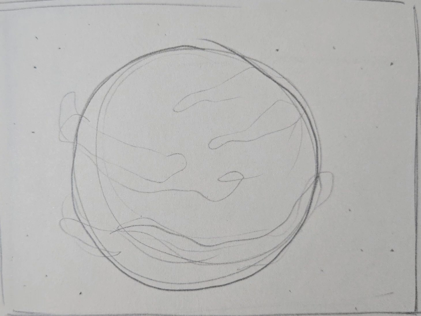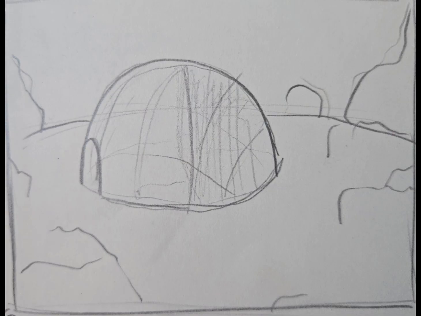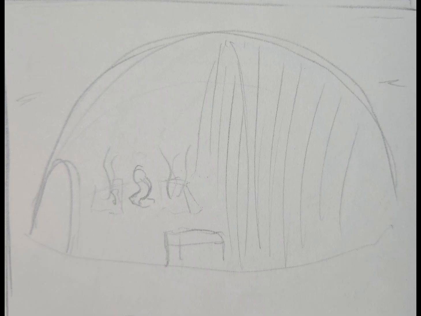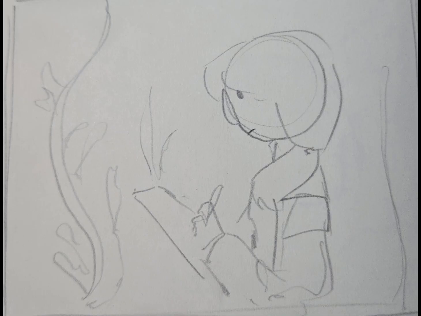Frame 1, establishing shot. This frame shows a zoomed out planet showing its atmosphere and clouds. Frame 2, long shot. The camera zooms into the planet where a small glass dome can be seen. Frame 3, mid shot. The camera zooms even more so that the interior of the dome can be seen. Frame 4, close up. Danielle, an astronaut, is seen taking notes on a clipboard as she observes plants.